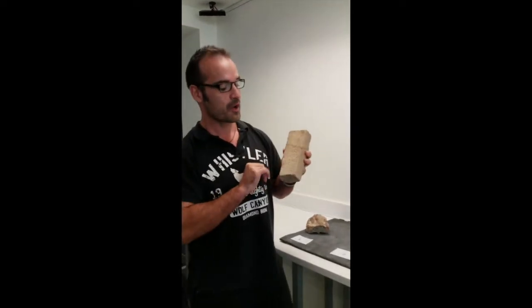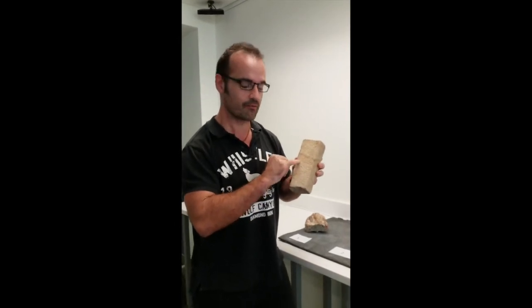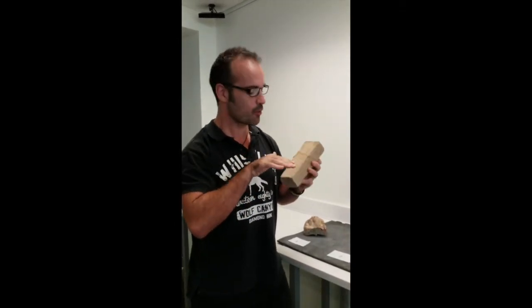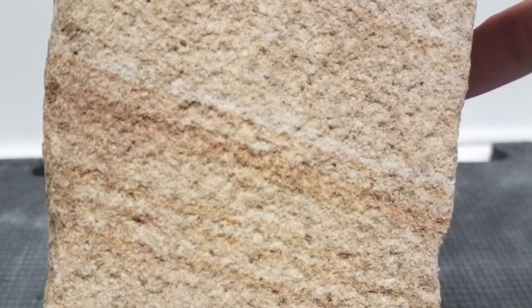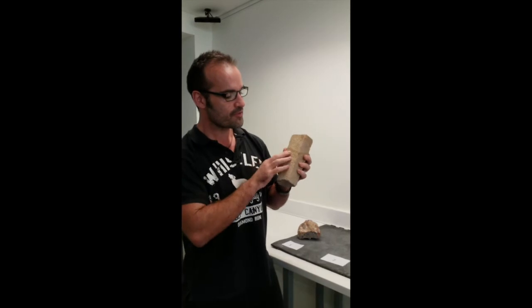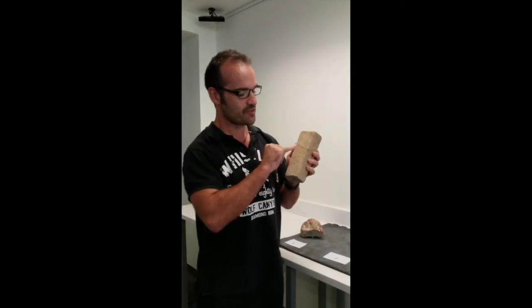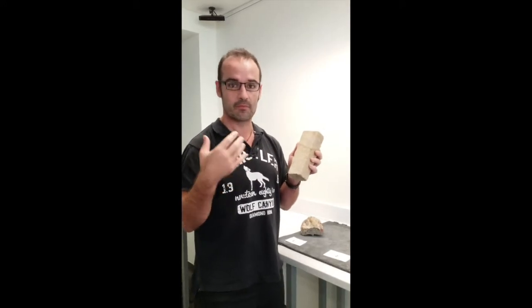So the first thing you might notice about it is it has sedimentary layering in it, which is really distinctive. These sediments were deposited in a quiet environment and formed up bedding layers as different layers of sediment were dropped on top over time. So that's a clear giveaway for a sedimentary pattern.